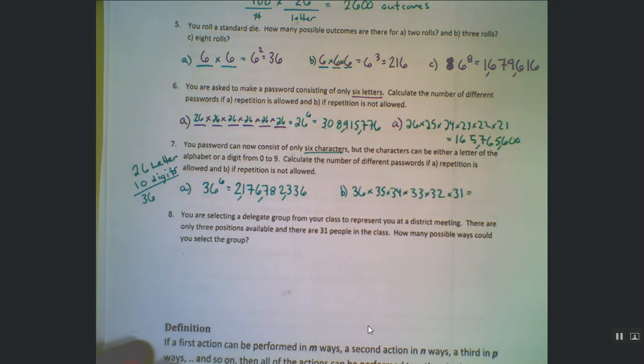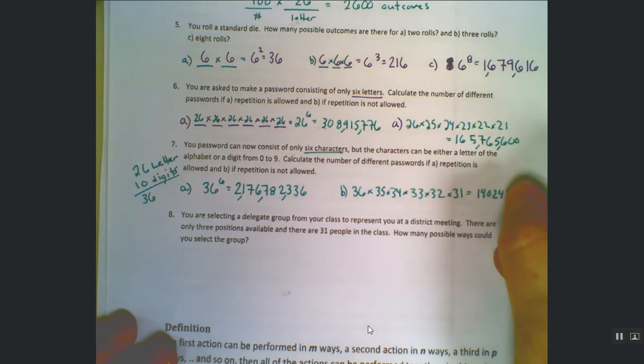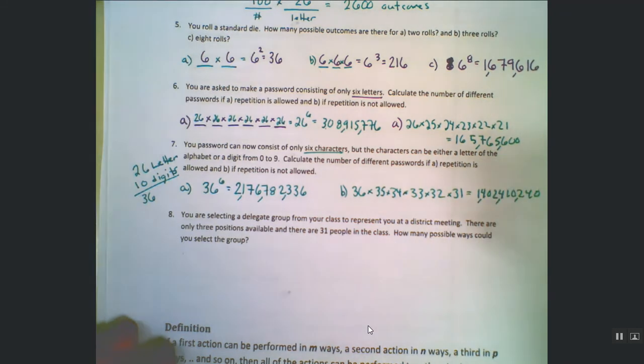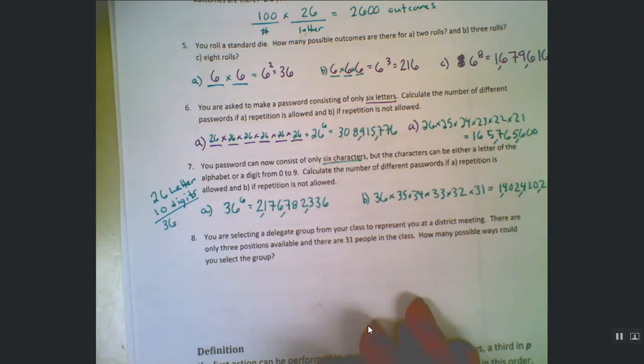So we go 36 times 35 times 34 times 33 times 32 times 31, and there's a lot but fewer when we see this. So it's 1,402,410,240, like so. Only about a billion. So just under half, I guess. Sorry, just a bit over half.